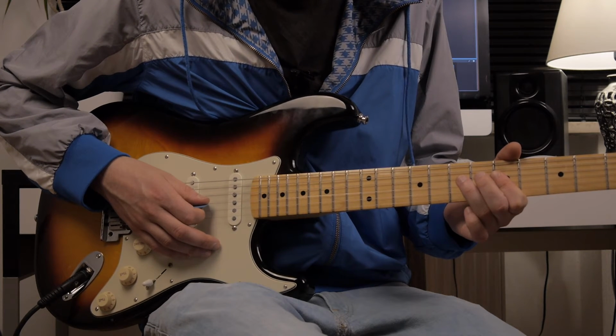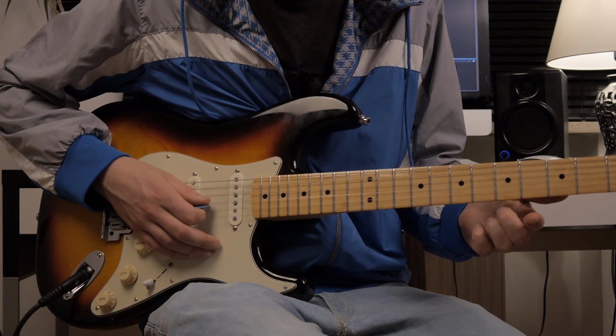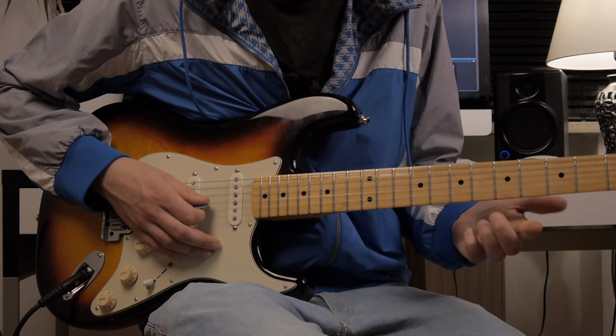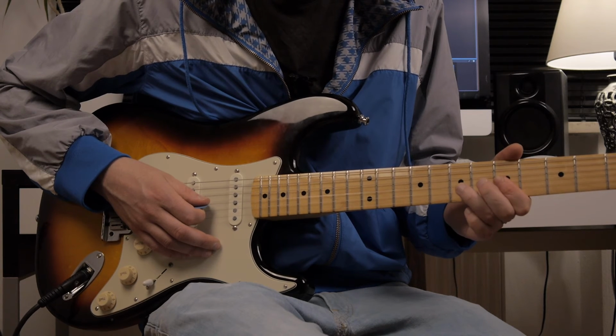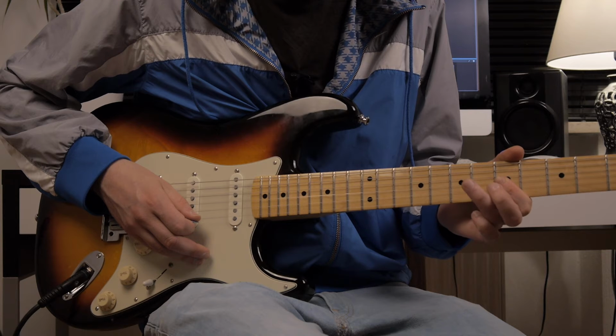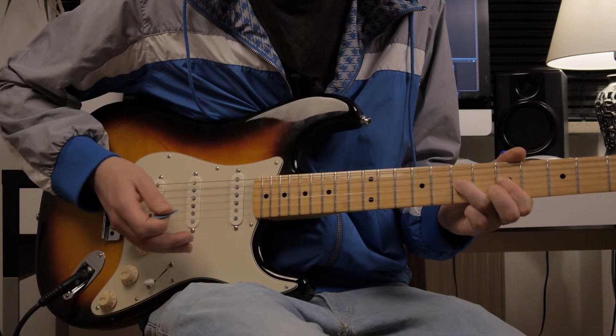Right after that there's the next double stop. You bar fret 5 on the G and the B string with your index finger, strum those two strings and hammer on fret 7 on the G string and pull off.